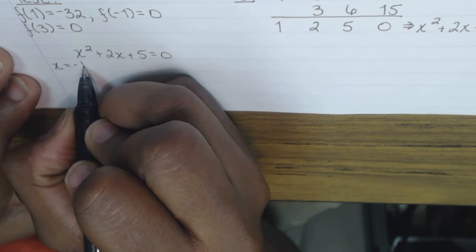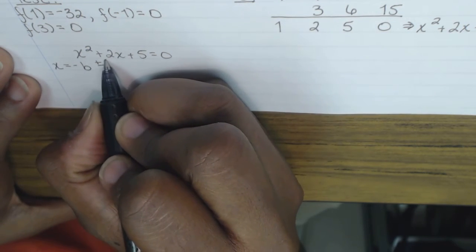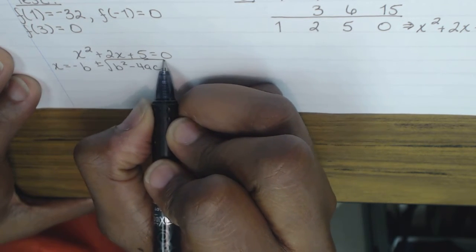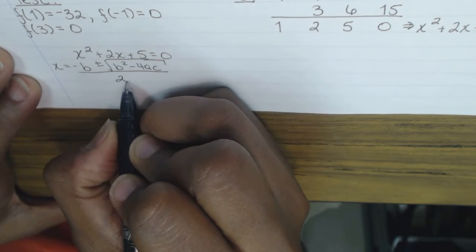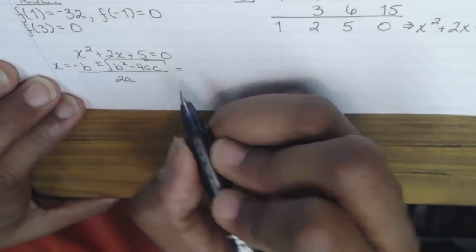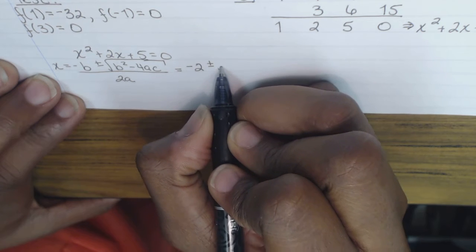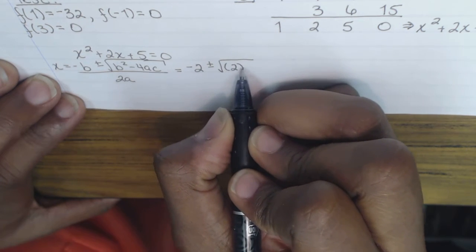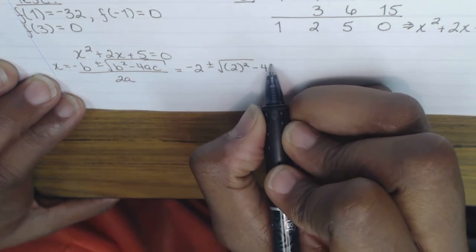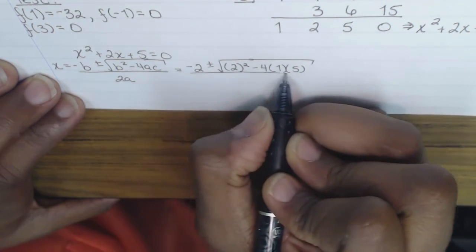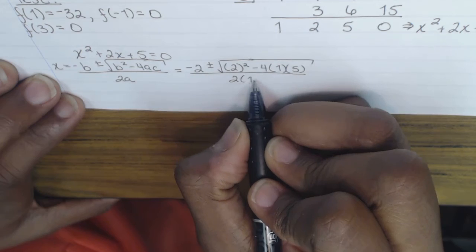X is equal to negative b plus or minus the square root of b squared minus 4 times a times c, all of that over 2a. So we have negative 2 plus or minus the square root of 2 squared minus 4 times 1 times 5, all of that over 2 times 1.